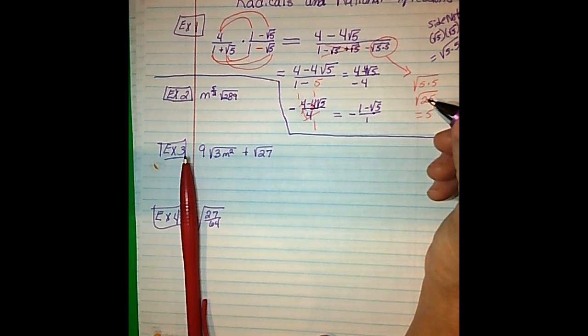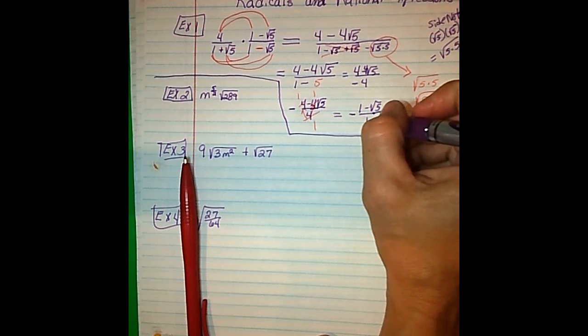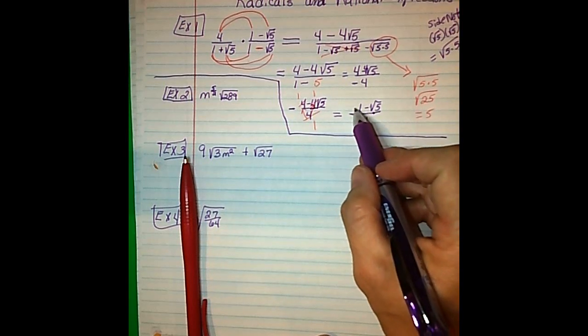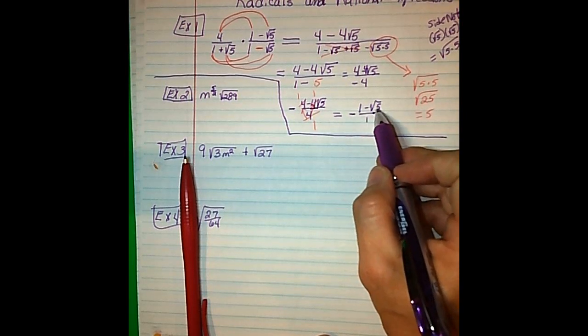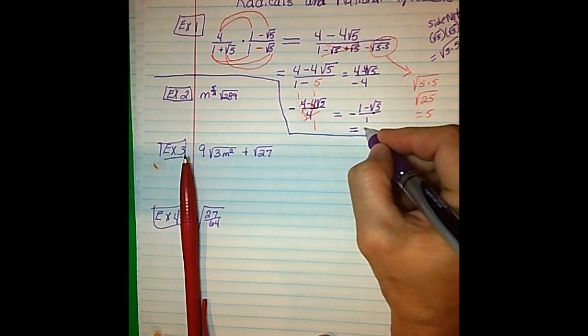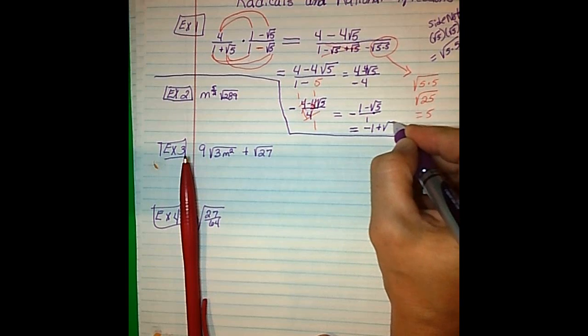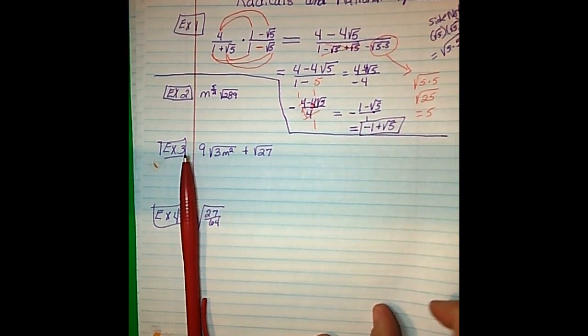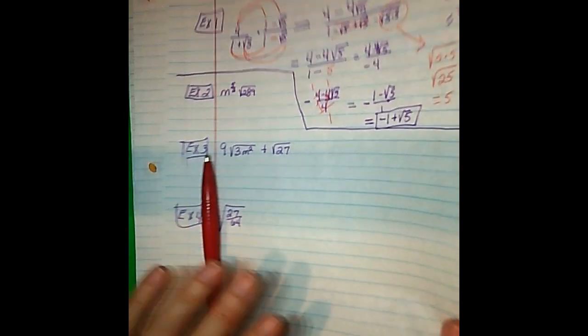But that's not how we write our answer. In simplest form, it's not over 1. And we need to distribute that negative sign to everything up here. And when I do that, it changes it all. So now my answer becomes negative 1 plus square root of 5. And that is my answer. This next problem here I'm going to rewrite on another page.